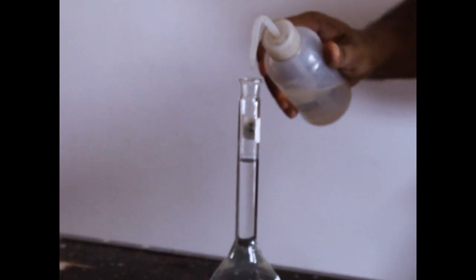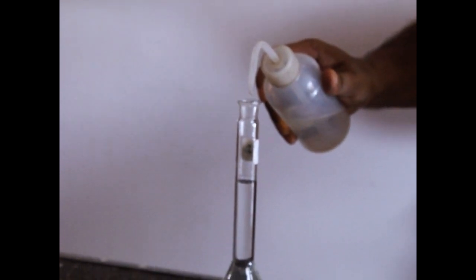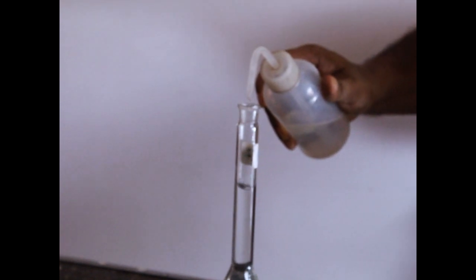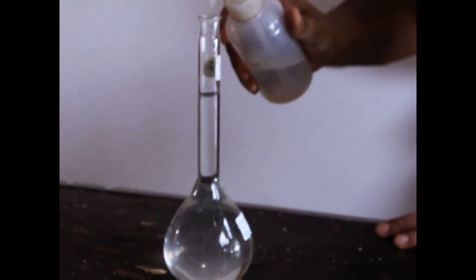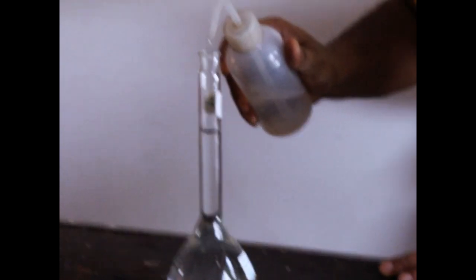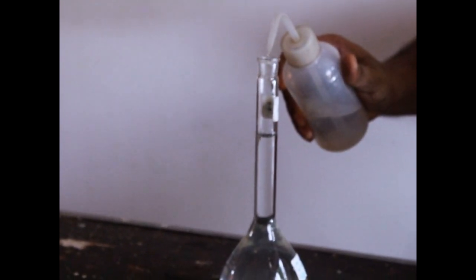You have to carefully add water when the solution level has almost reached the mark. Make sure the bottom of the meniscus is just touching the mark. Now the water has been added accurately up to the mark.